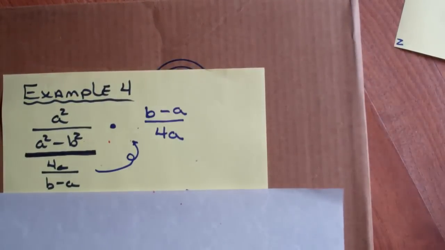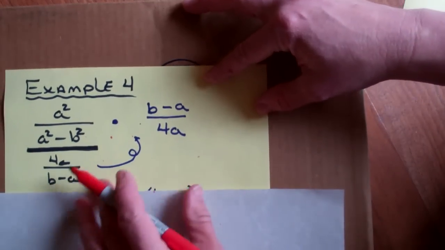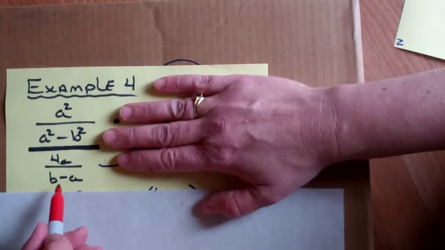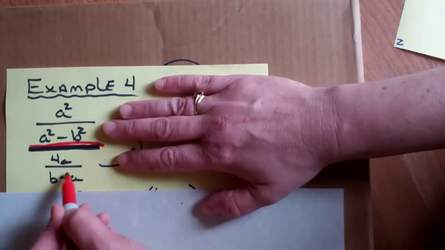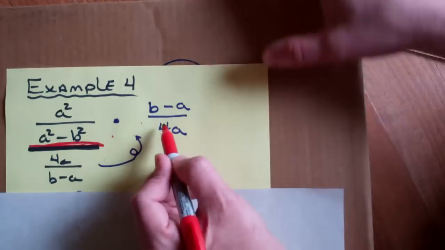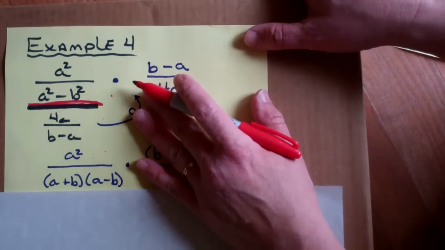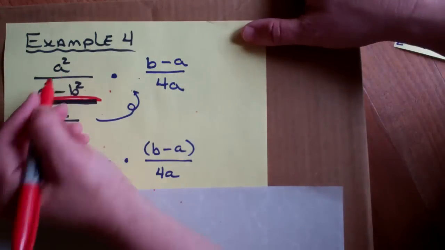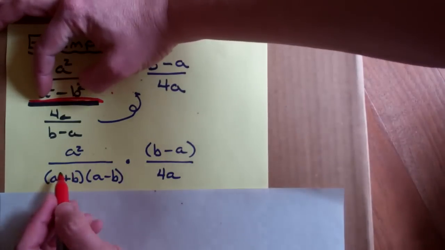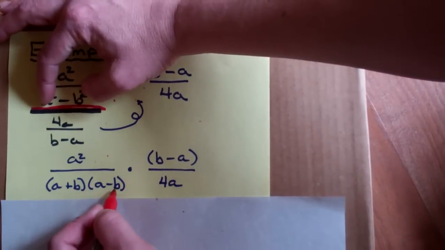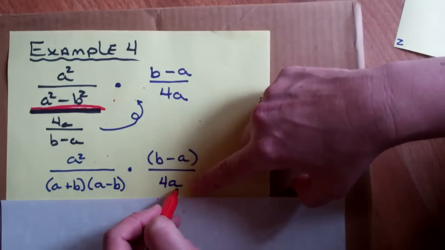Last example I have for you is very similar, except the fact that now what we have is a fraction on top of a fraction. If I'm dividing, and it helps if you make this line nice and dark, if I'm dividing by a fraction, I can multiply by its reciprocal. So I've rewritten it as a reciprocal here. When we do that, we want to factor each piece. We need factors to reduce, so a squared stays the same. a squared minus b squared becomes a plus b, a minus b, and we have b minus a over 4a.